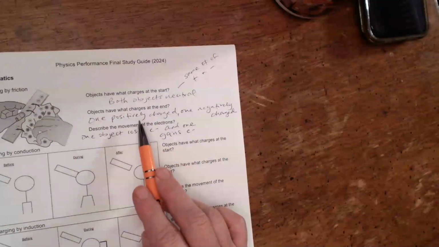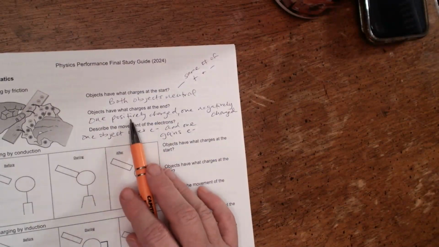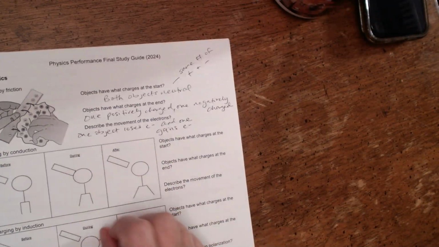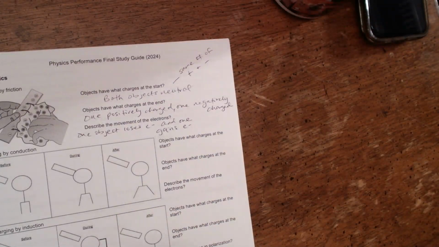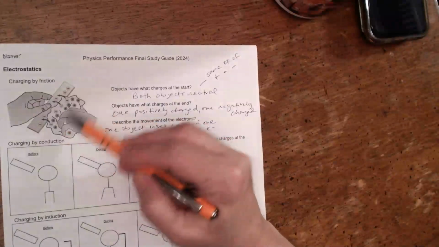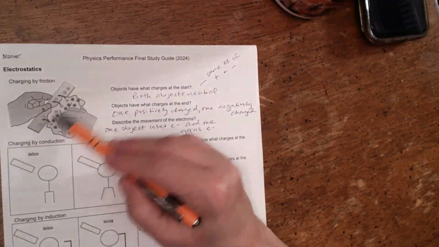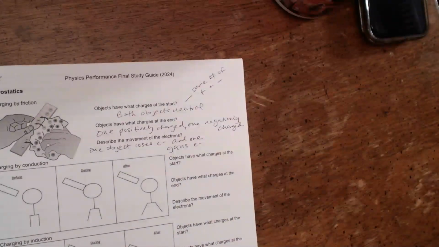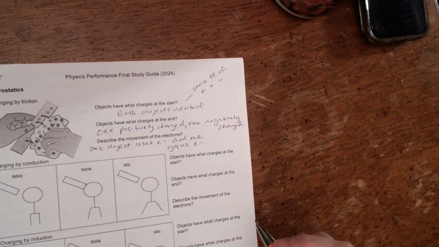The other object is going to lose electrons, so it's going to become positively charged. It's going to have fewer electrons. The total number of electrons between the two objects is the same, because remember, charge is conserved. You can't destroy or create charge.